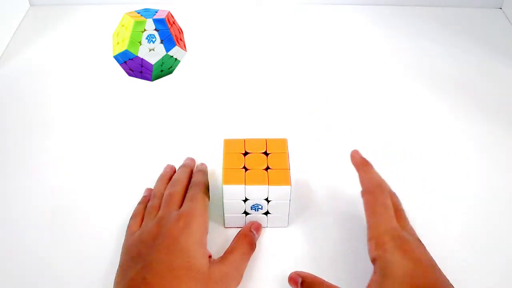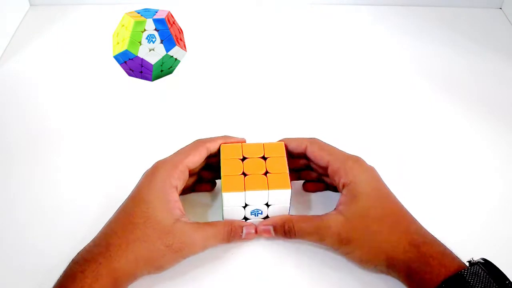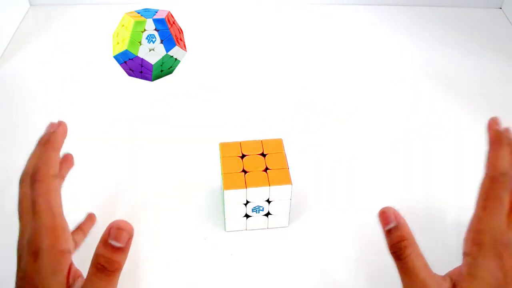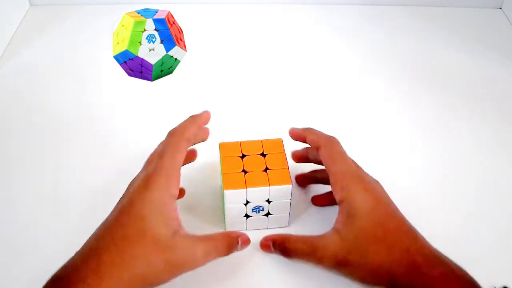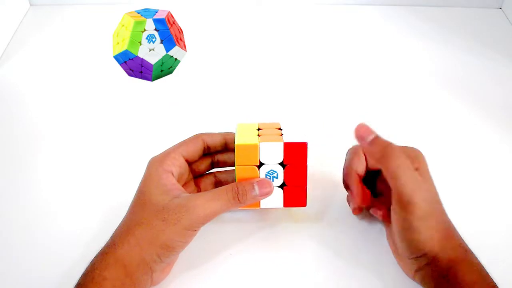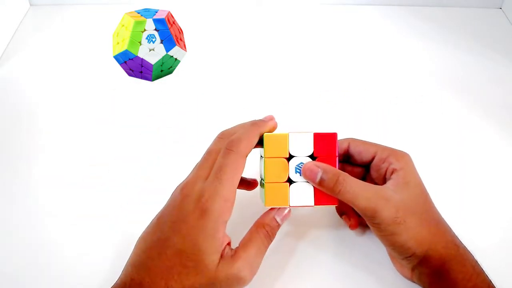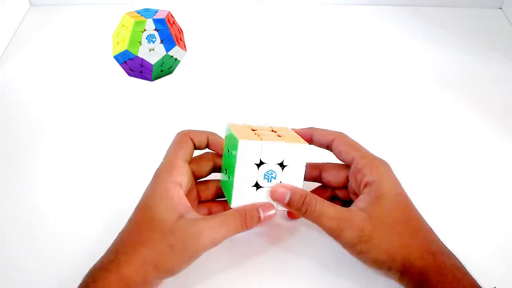These two notations are where we face the most common problems while solving. R2, L2 doesn't matter because we don't use them as much. So R up, L down. R up means L will be down. R prime down means L prime will be up.